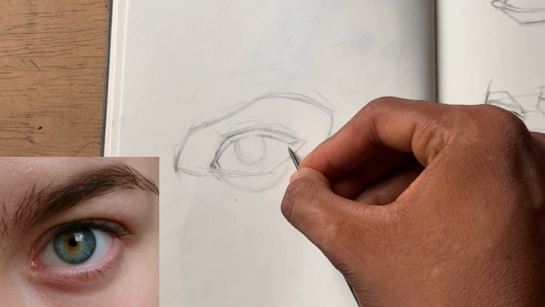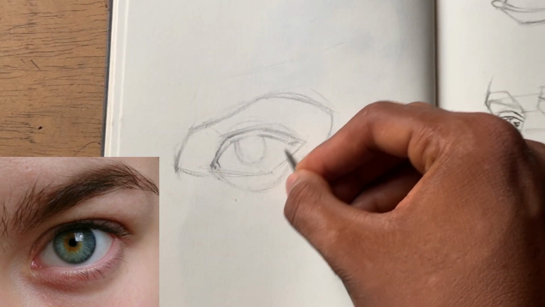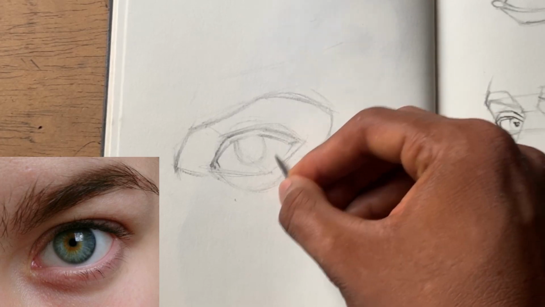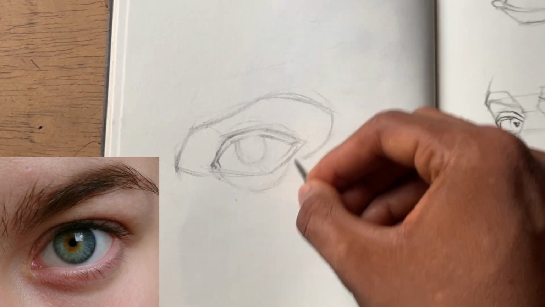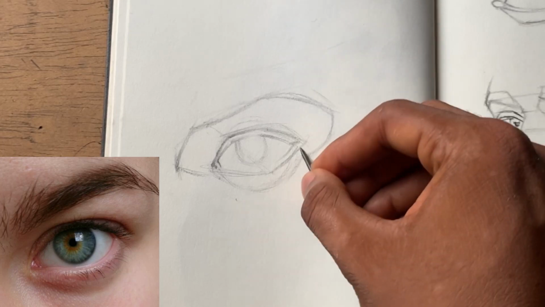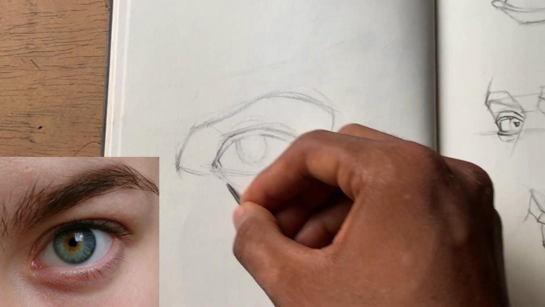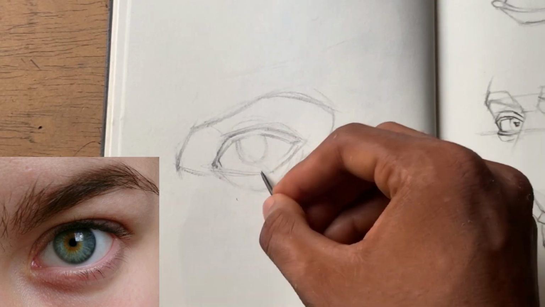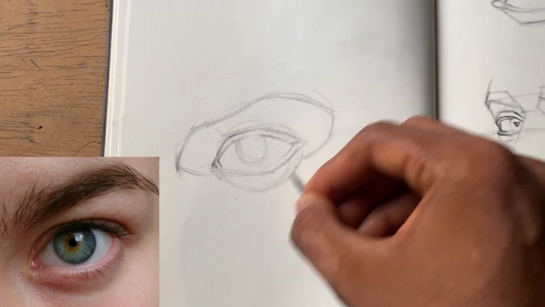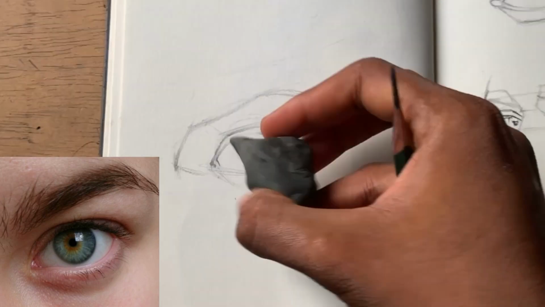So now we're going to come down here and reveal the top plane of that bottom eyelid, and also we're going to show this plane right here, the front plane, wrapping around the eyeball.